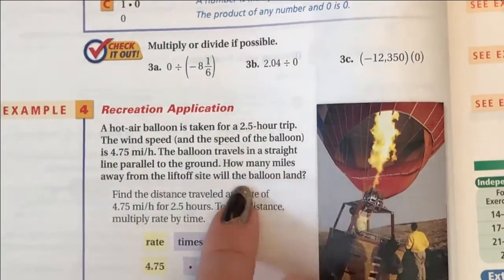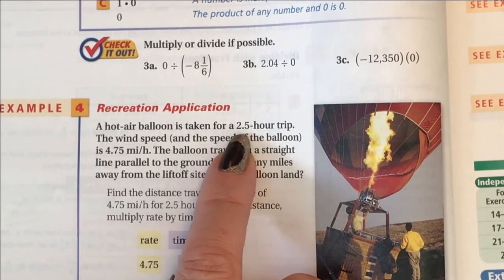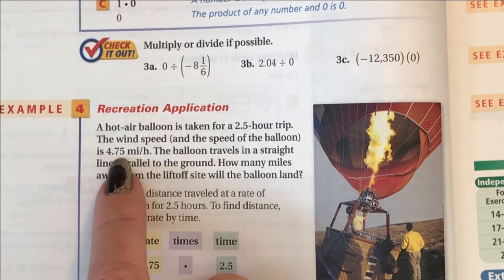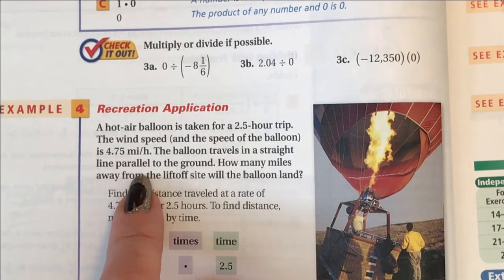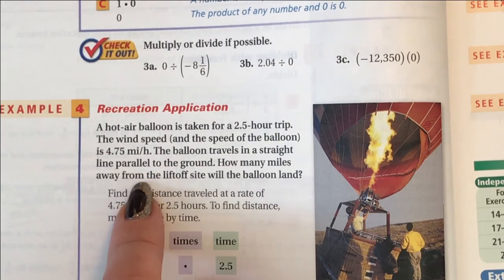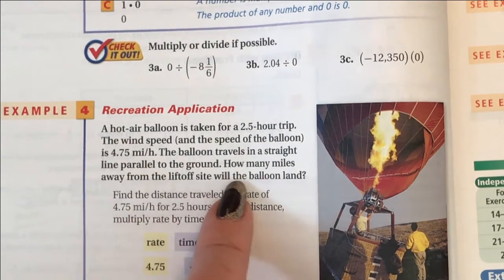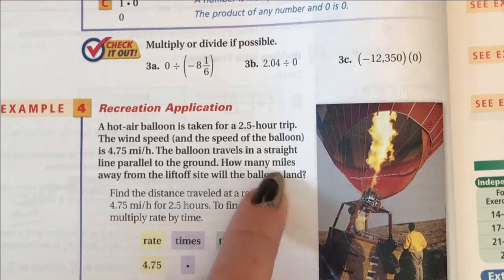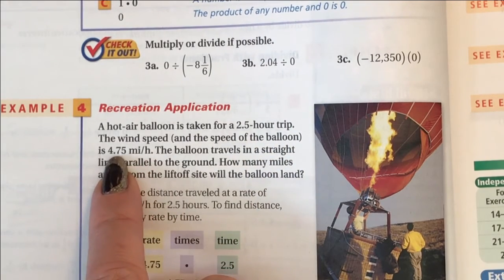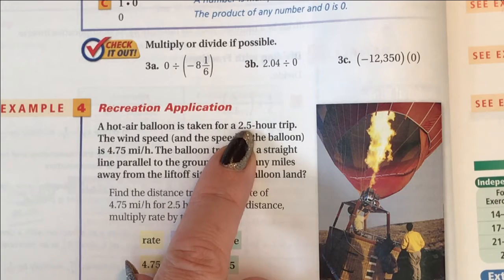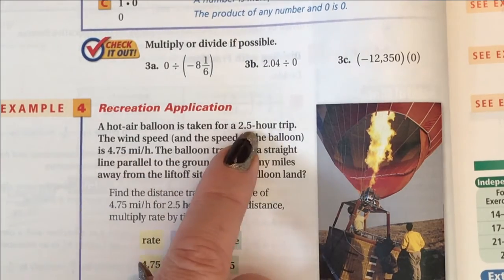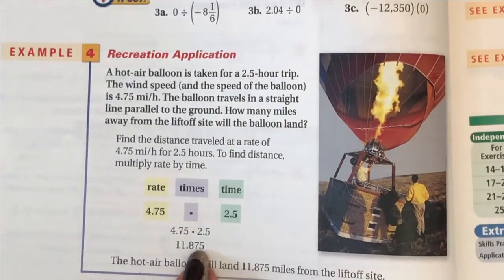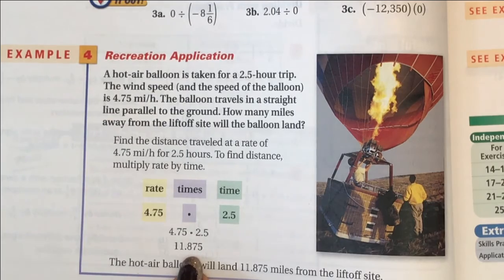Looking at the word problem example, a hot air balloon is taken for a 2.5-hour trip. The wind speed and the speed of the balloon is 4.75 miles an hour. The balloon travels in a straight line parallel to the ground. How many miles away from the liftoff site will the balloon land? So if it's going 4.75 miles per hour for 2.5 hours, this is a multiplication problem. Every hour, it's 4.75. So we're going to multiply these two numbers together, and we're going to get 11.875 miles.